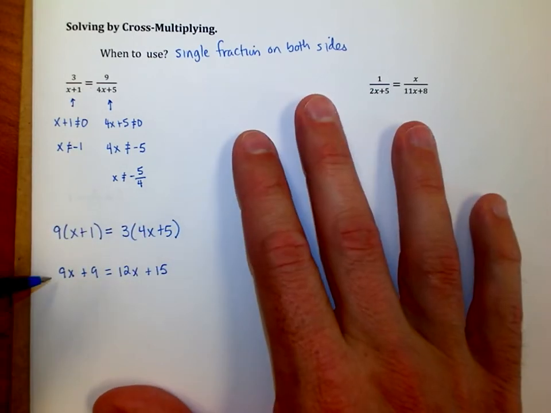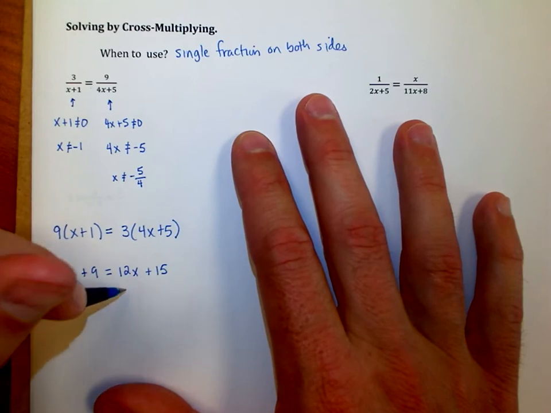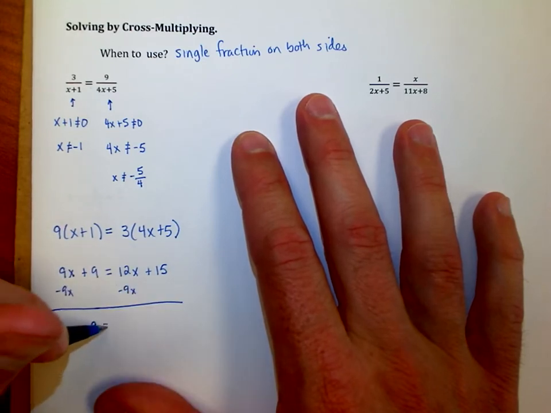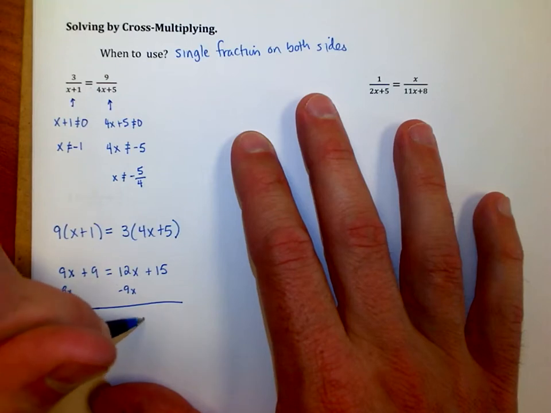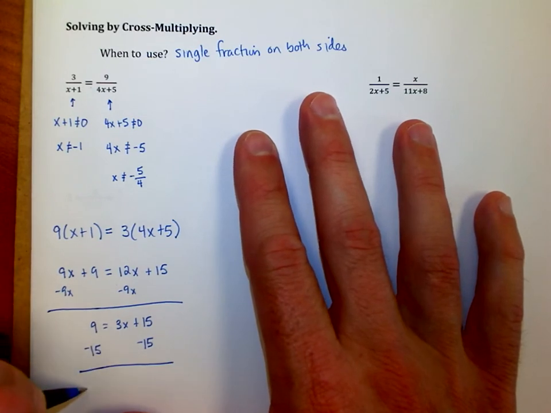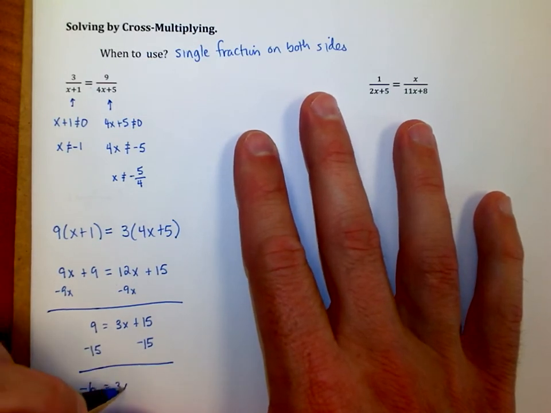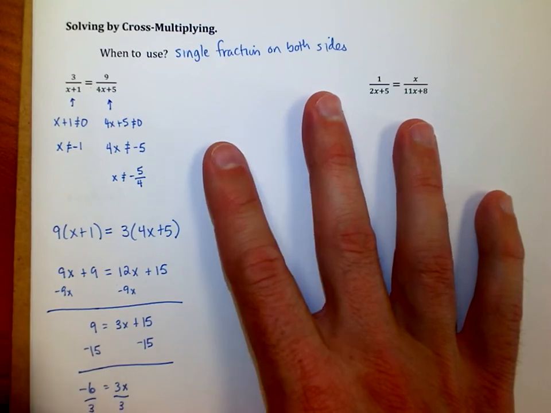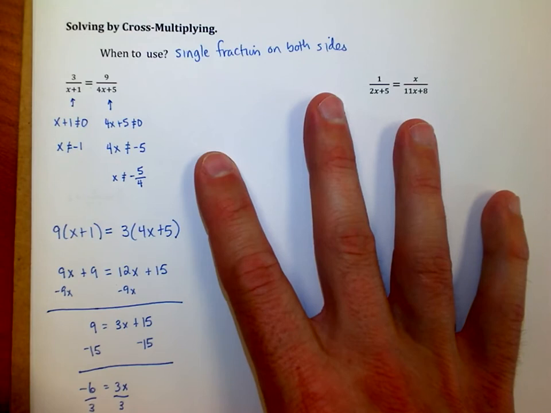Let's subtract the 3x from both sides. Or sorry, not 3x, but the 9x from both sides. So that gives me 9 is equal to 3x plus 15. Let's subtract the 15 from both sides. That gives me a negative 6 on the left and a positive 3x on the right. If I divide out the 3, that gives me a negative 2. x is equal to negative 2.